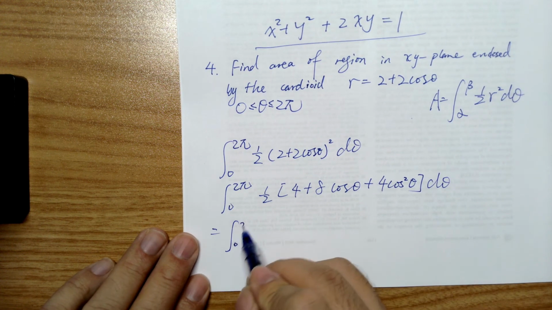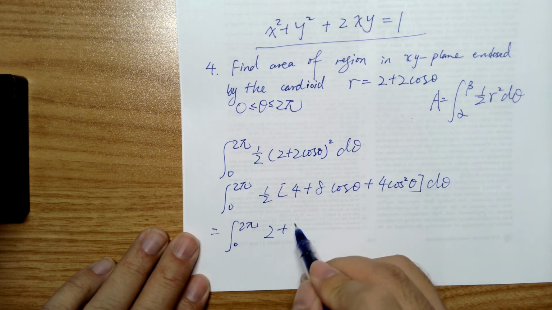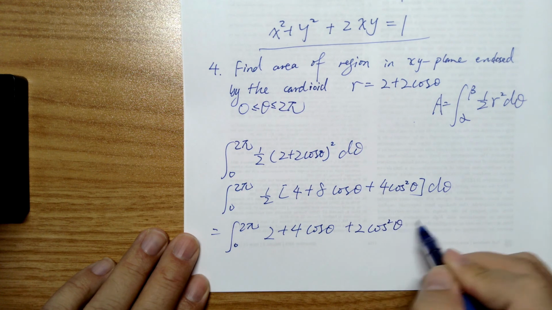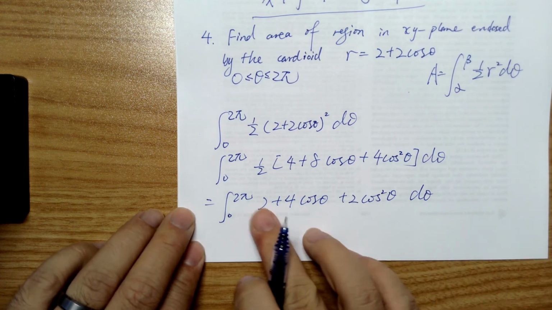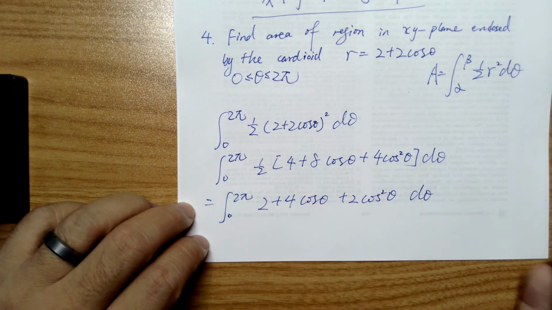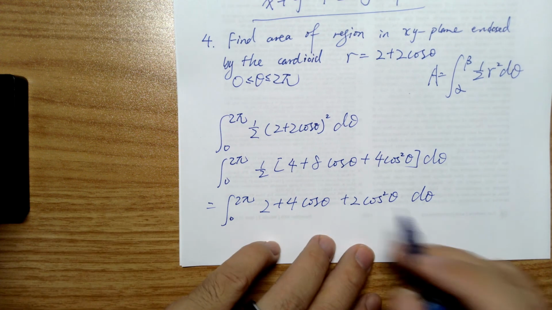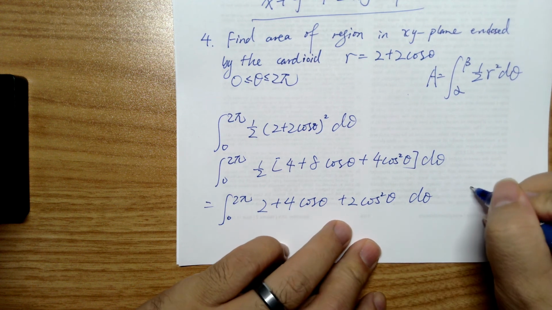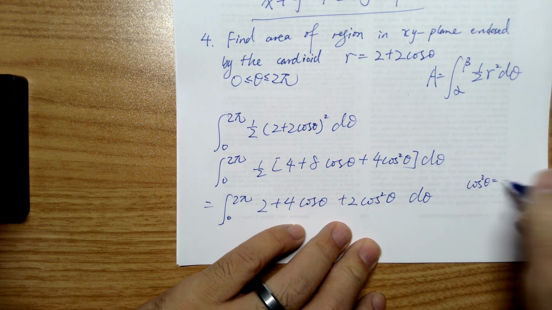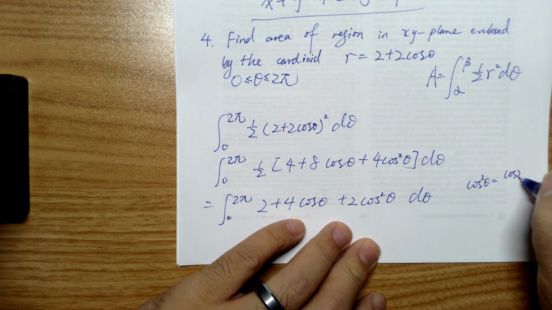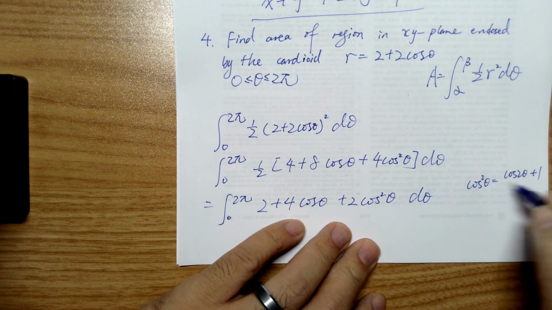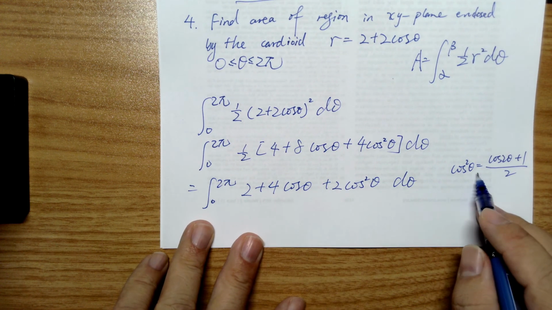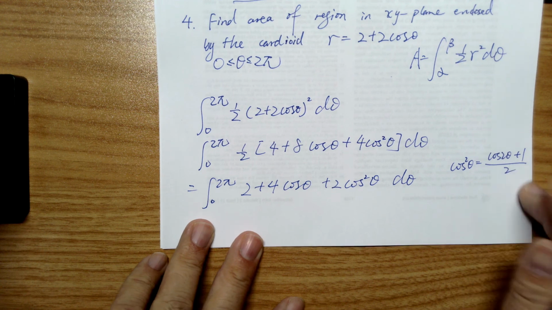And it turns out it becomes 2 plus 4 cosine theta plus 2 cosine squared theta and d theta. Evaluating the first two is very straightforward. But to evaluate the integral of cosine squared, noticing that you're going to need to use one of the trig identities, which is given here. As you can see, 2 cosine squared is equal to cosine 2 theta plus 1.